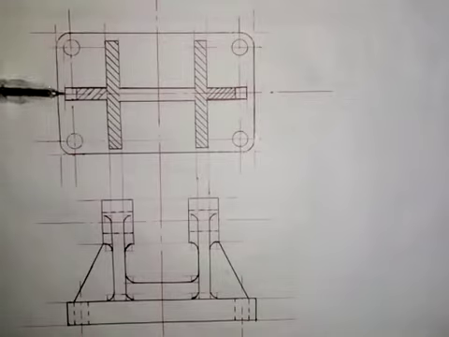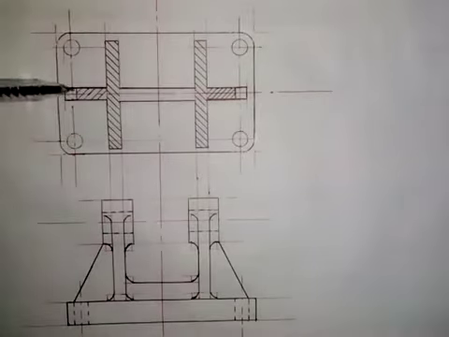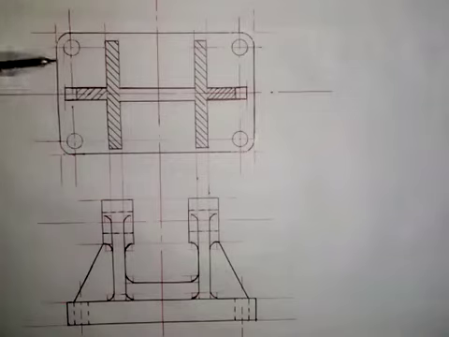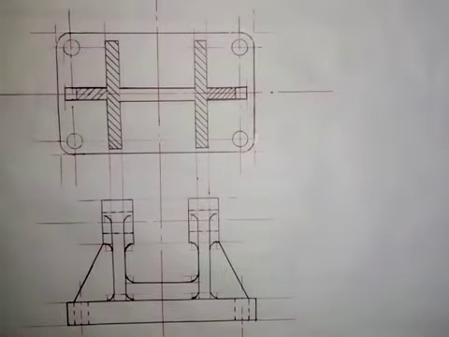We also have that we have hatched the web, as you can see here. A little part of it is not hatched because that is outside. The cutting plane does not touch that. So this is how the sectional plan will look, following the direction of the cutting plane BB.